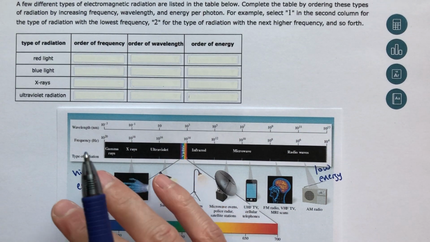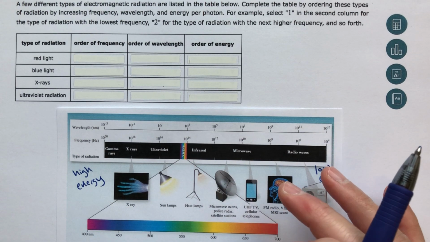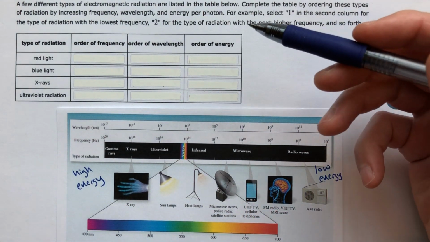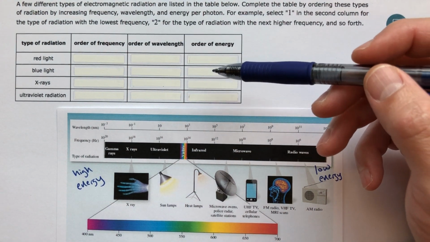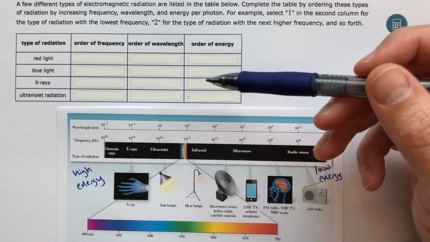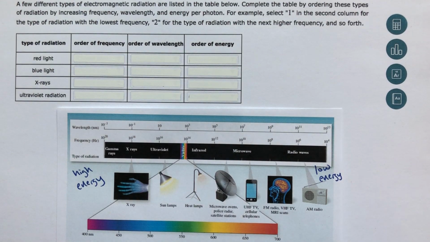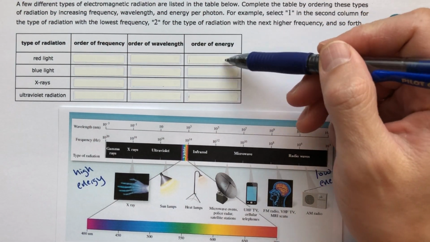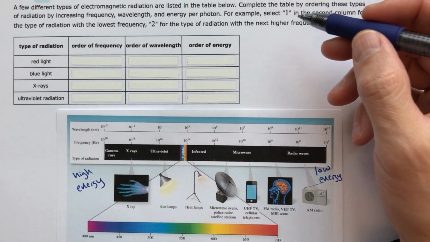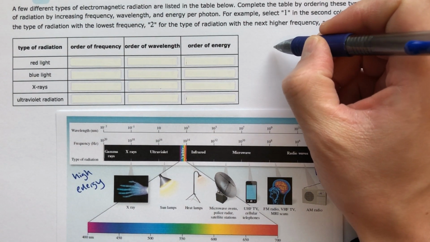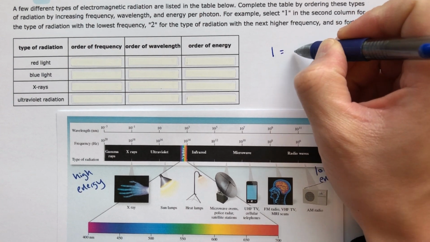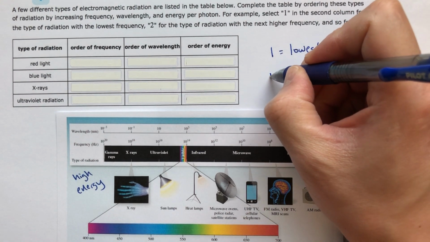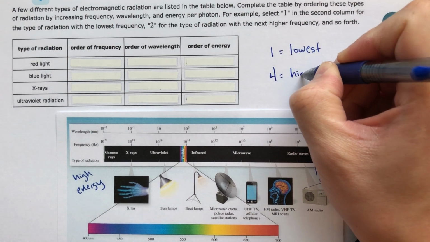So once we are familiar with this chart, with the different things that we're talking about, then we can do this ALEKS topic, where basically we're just sort of relating the energy of our different types of radiation. And that's really the key. So when I do this problem, I would start by looking at this column here, the order of energy. So I'm sure I get it right. So 1 equals the lowest energy or lowest frequency or lowest wavelength, and 4 equals the highest.